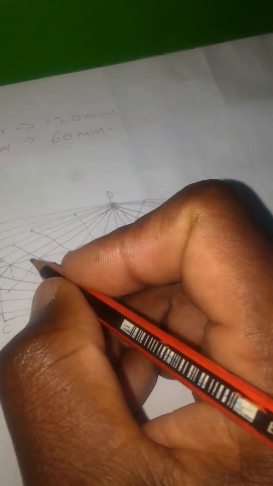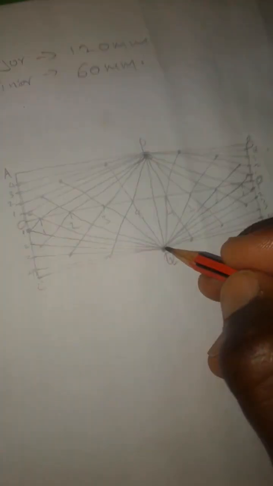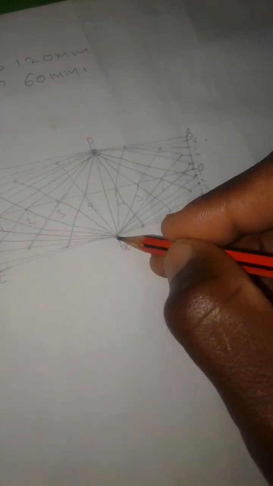Now you use an HB pencil so that these lines are visible. You can begin from here, or wherever you stand, but let's begin from here.